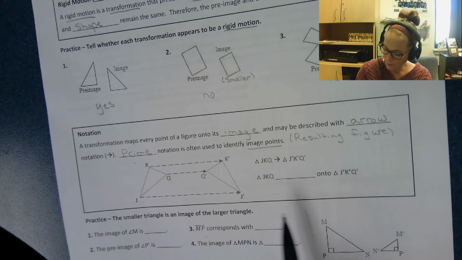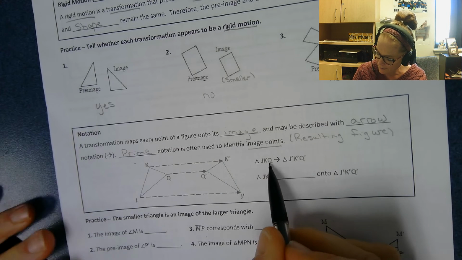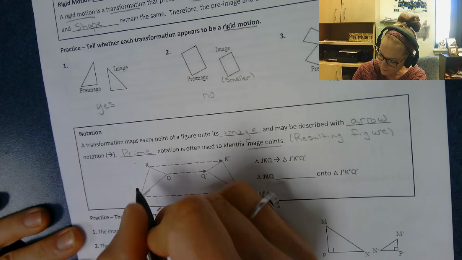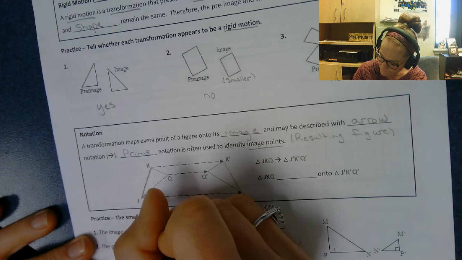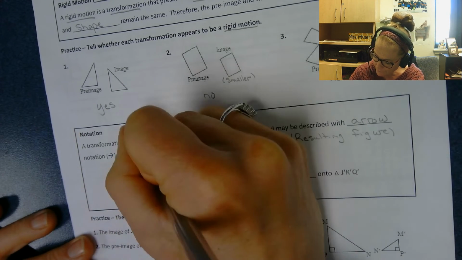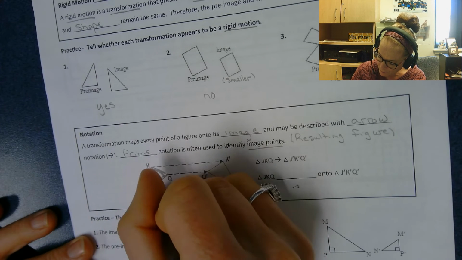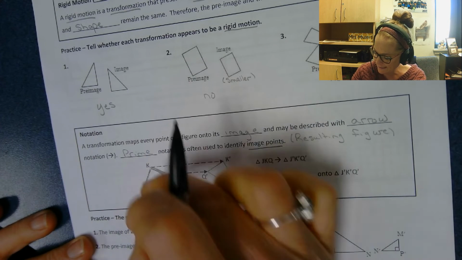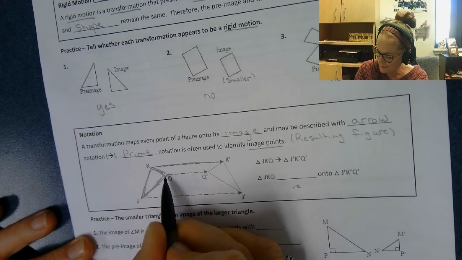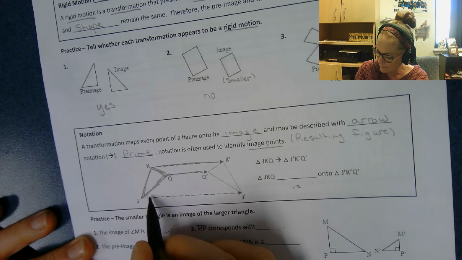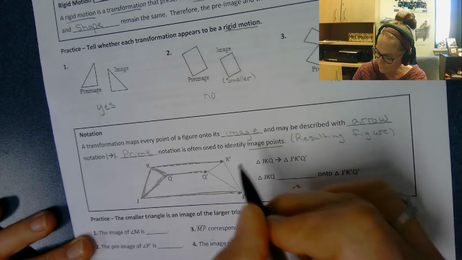All right, so this just says that you have J, K, Q. Okay, so here's J, K, Q, triangle J, K, Q. This is the start, okay? And what has happened with J, K, Q is it has just slid along an equidistant path here and landed here.